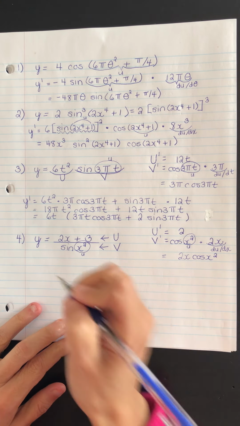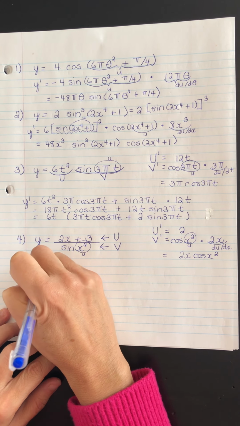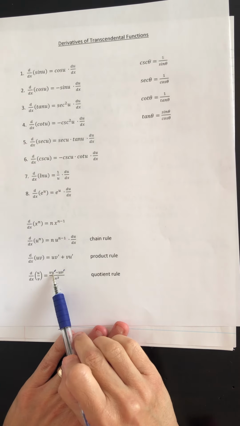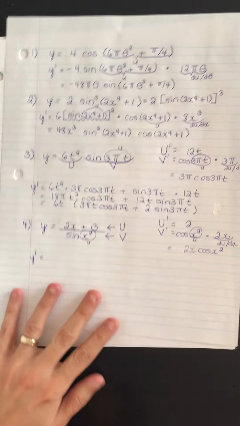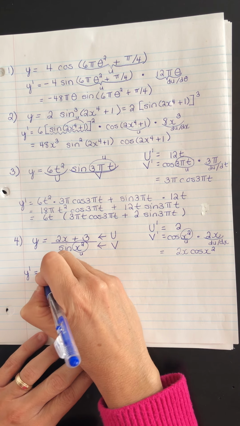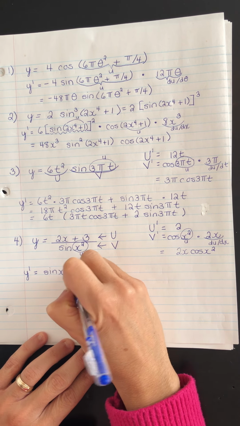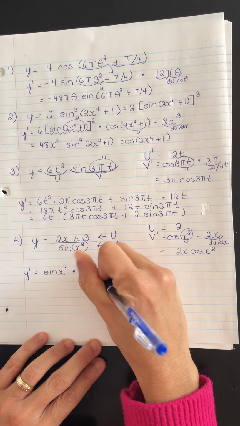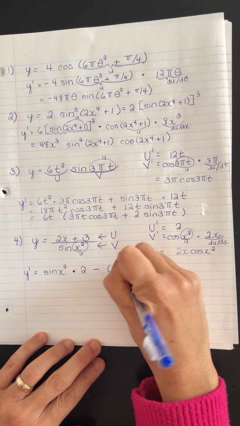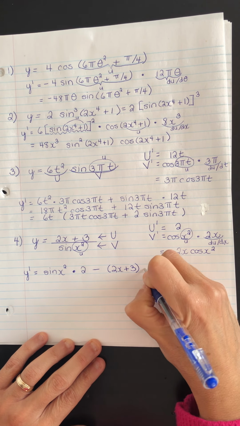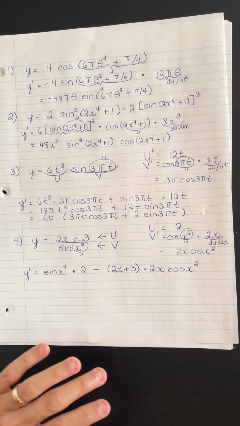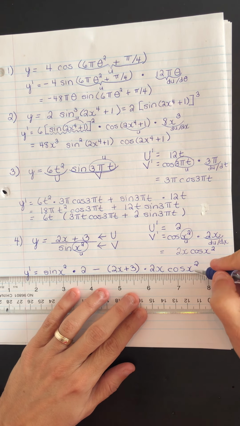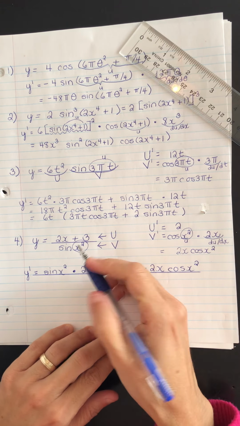All right, and now we can use our quotient rule. So how does the quotient rule go? Well, it's on the sheet, right, at the bottom. V U prime minus U V prime over V squared. Oopsie. V times U prime minus U times V prime over V squared.